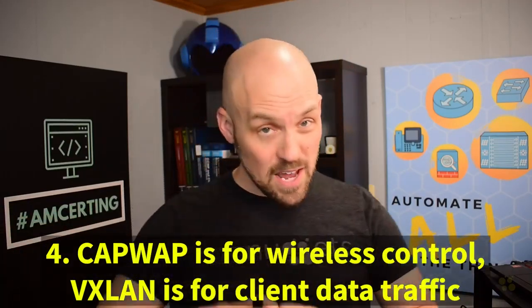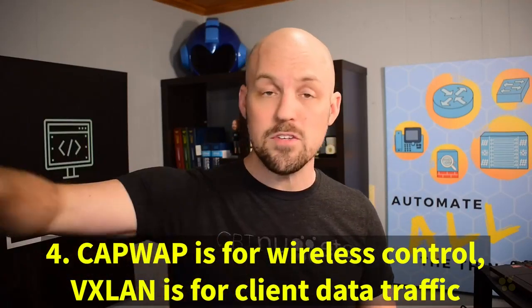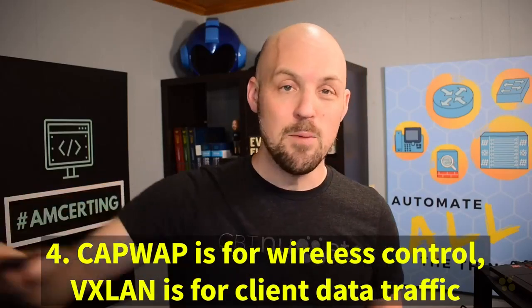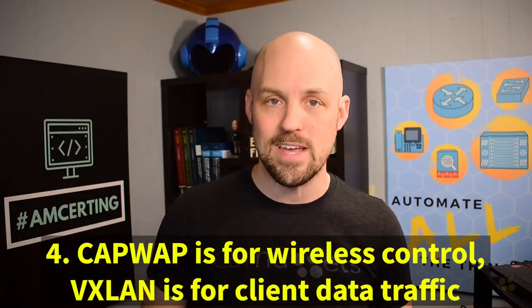And lastly, once everything has reached steady state operation, we're going to continue to receive wireless control information through the CAPWAP tunnel, but as far as our wireless traffic is concerned, we're going to hand that directly off to the fabric via the VXLAN tunnels.